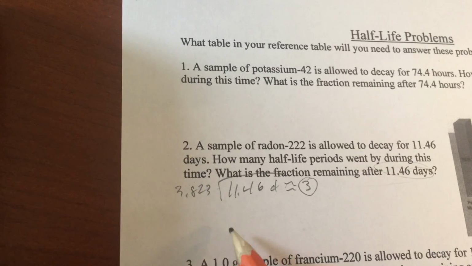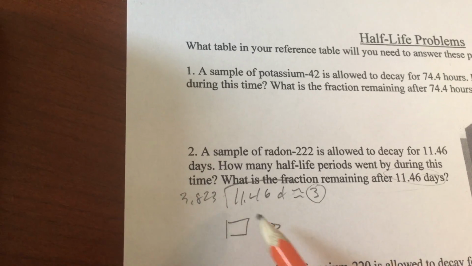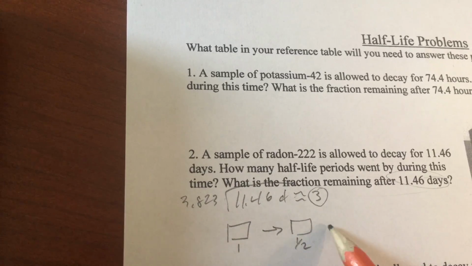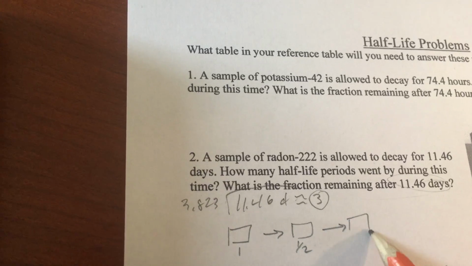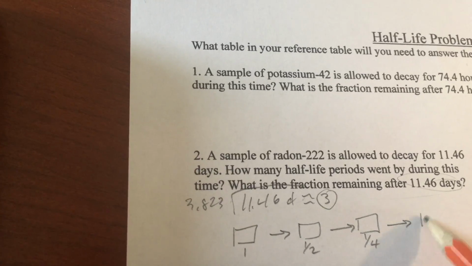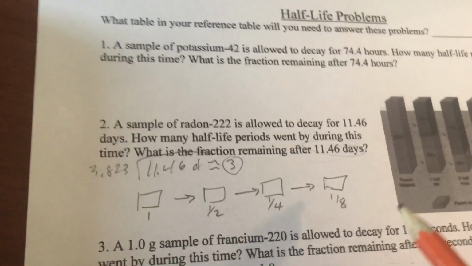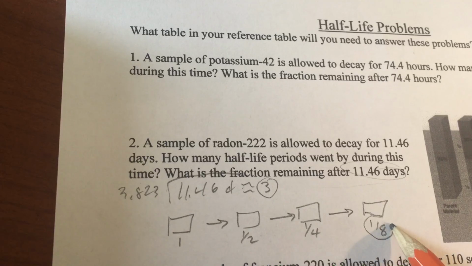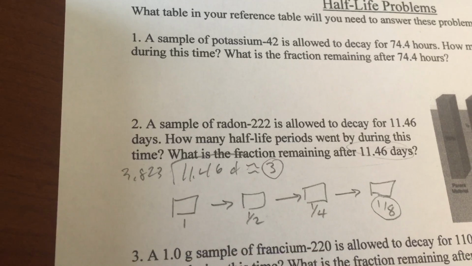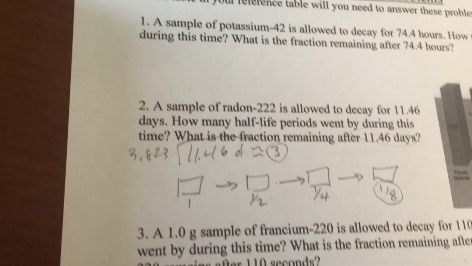So, if I start with a whole, after 3.823 days, I end up with a half. After another, I have a quarter. And after a third, I have 1/8. Okay, so that's half-life. After a certain period of days, you have half as many radioactive atoms as you started with. Okay, so there are the answers for these two, 3 and 1/8.